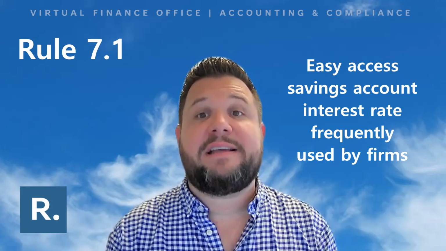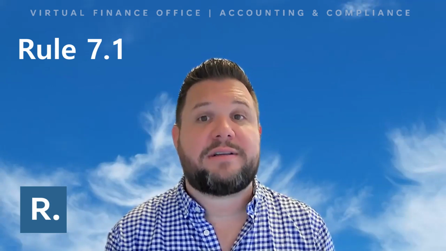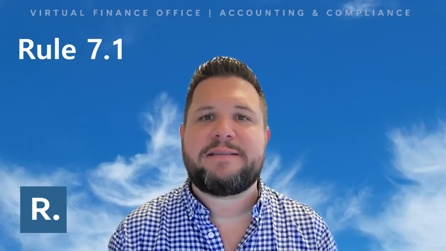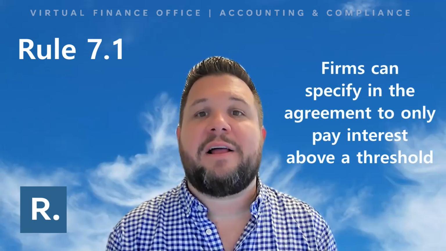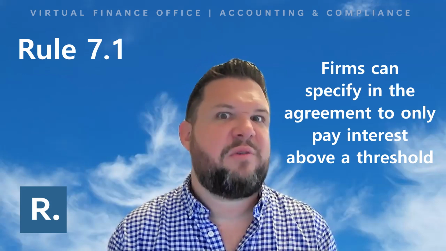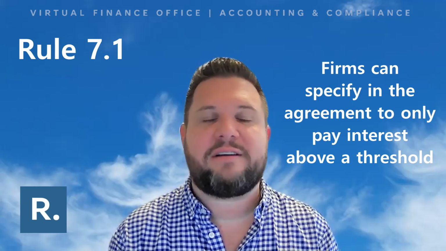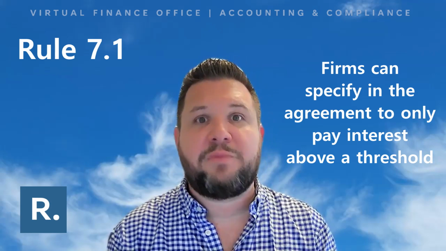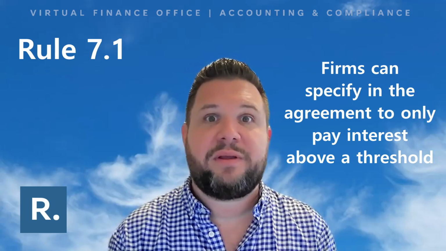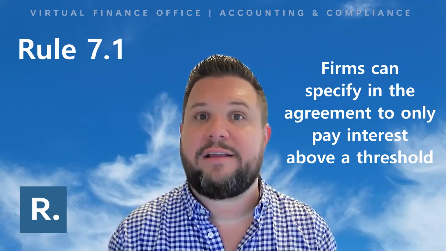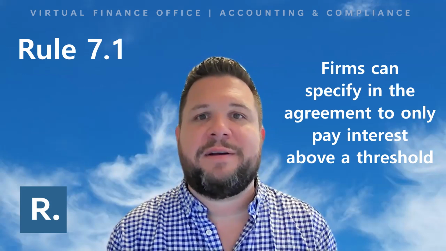What you tend to see is that due to the admin cost of tracking this interest and calculating it, firms frequently specify that they'll only pay interest above a de minimis amount of usually between £20 and £50 over the lifetime of the matter. This shouldn't be hidden in the very small terms and conditions. It should be made quite clear to the client in the documentation when they are signing the engagement with you.